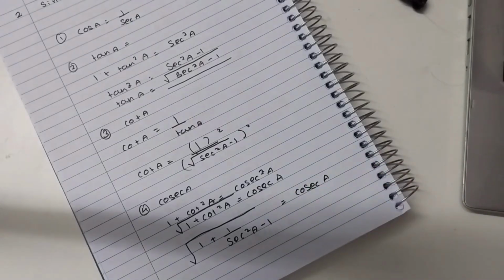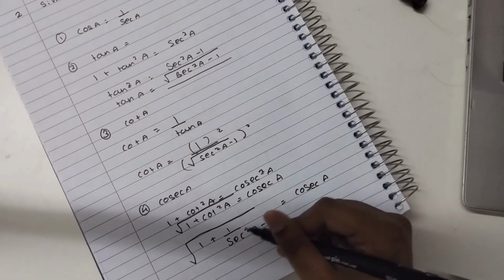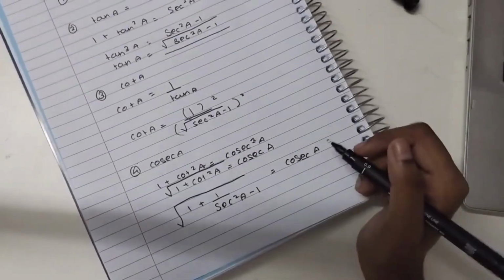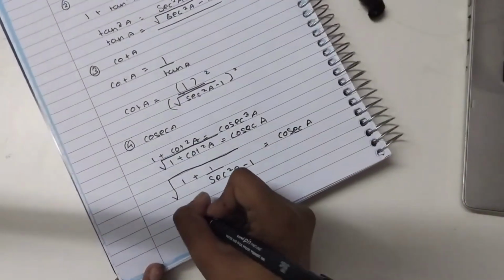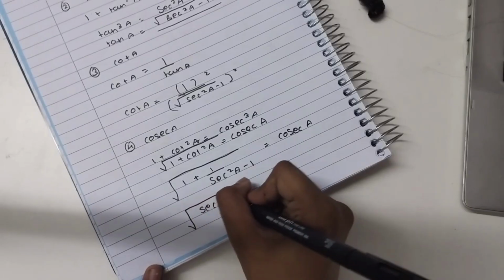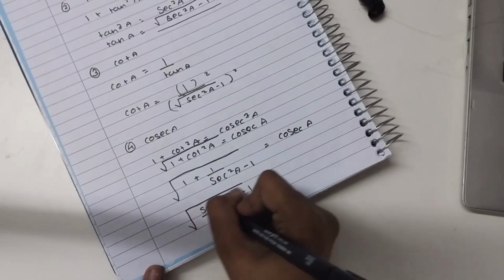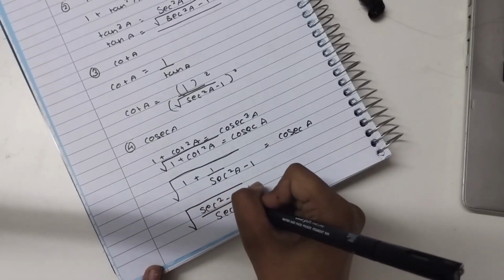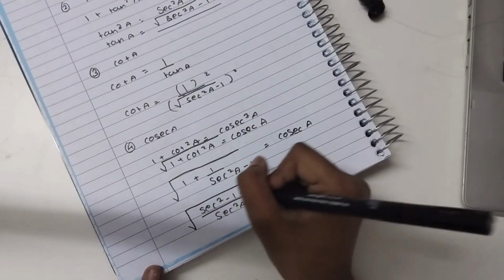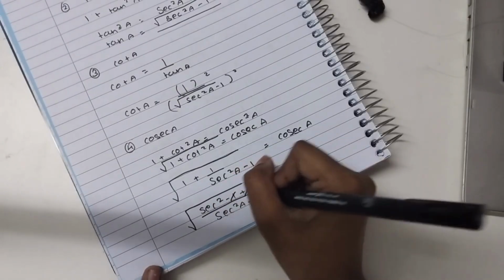Next, in order to ensure that they both have the same denominator, we're going to bring over this secant square A minus 1 over to the numerator by cross multiplication. So we will get whole root of secant square A minus 1 plus 1 whole divided by secant square A minus 1. And secant square A minus 1 plus 1 will get cancelled.